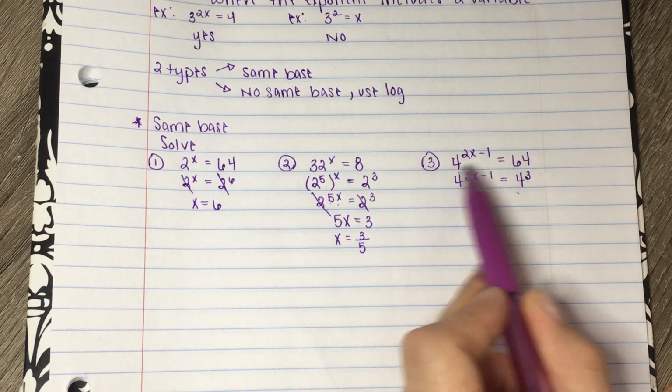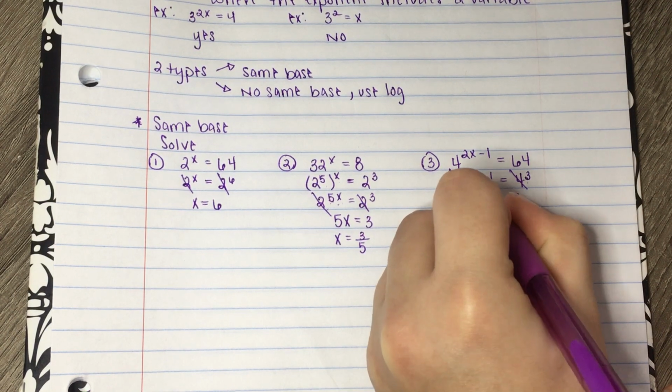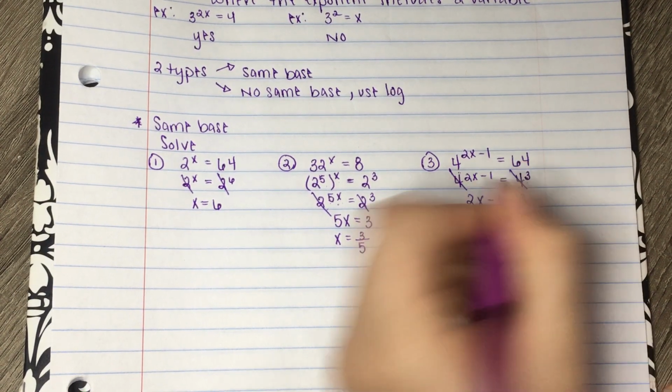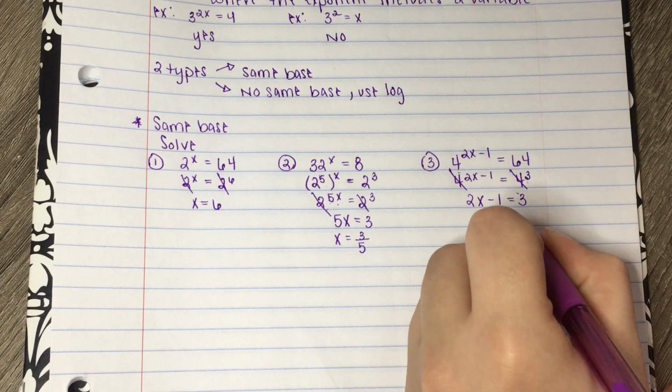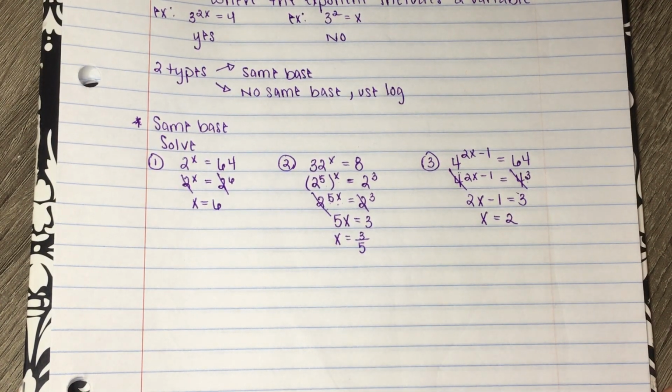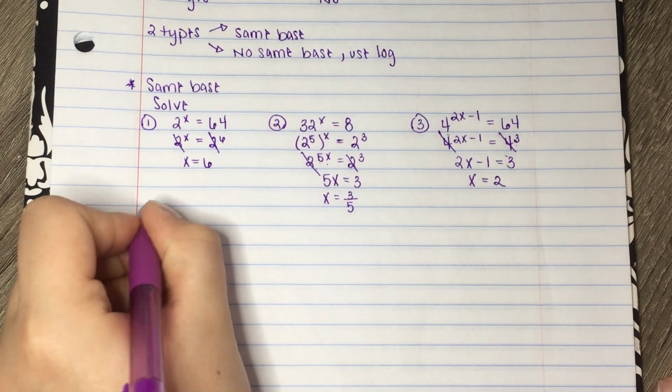See, I don't have to change this side. I'll just make this into a 4. And then now we have that equality property, and I'm left with 2x minus 1 is equal to 3. And then when I go ahead and I solve for x, I add 1 and I divide by 2. I'm going to get x is equal to 2. All right, hopefully we're comfortable with those 3. We're moving on to number 4.